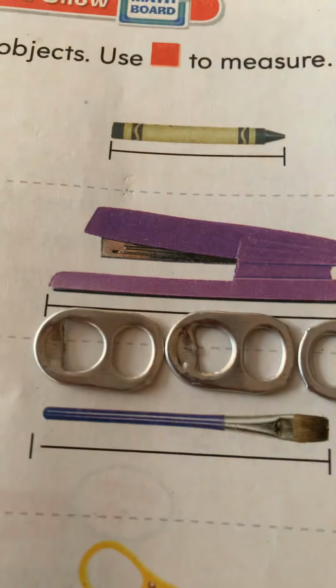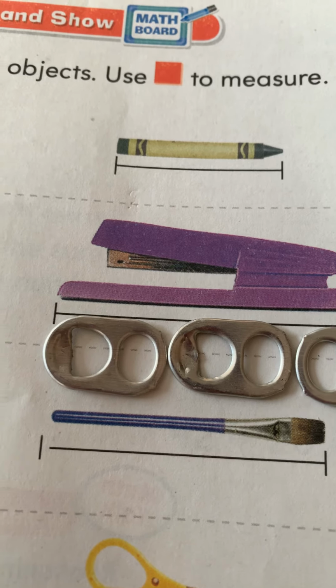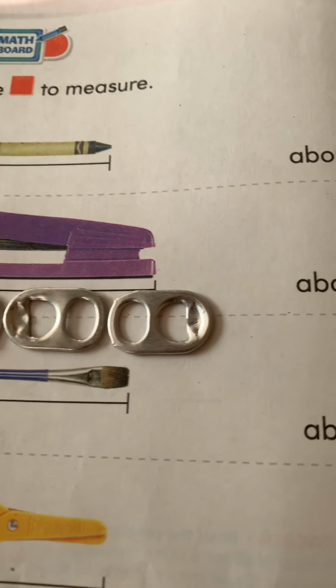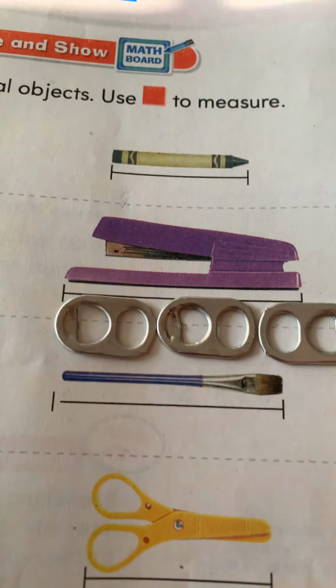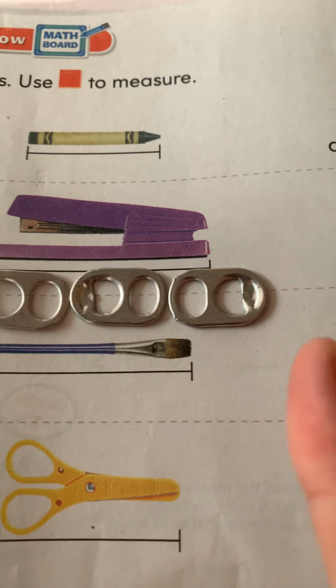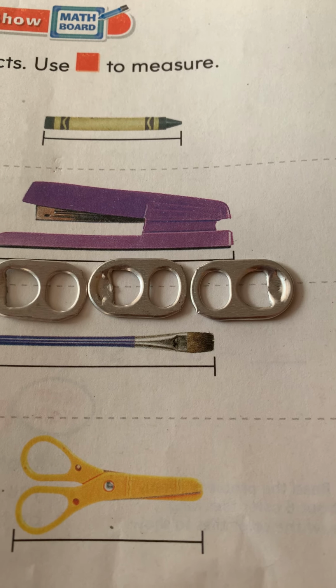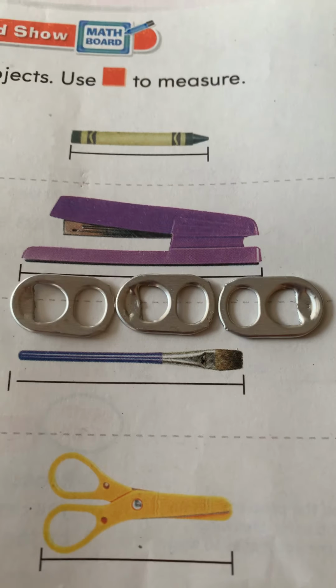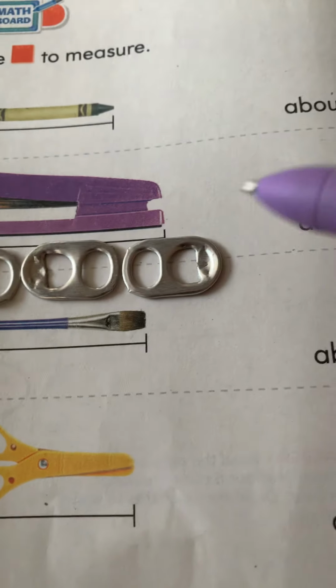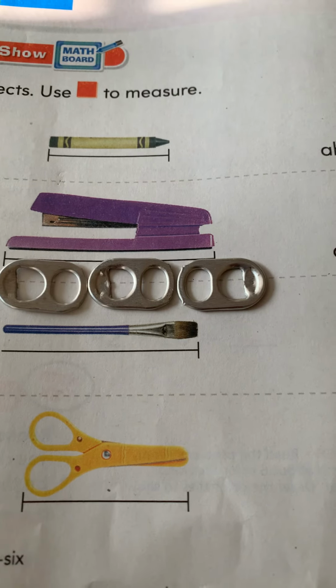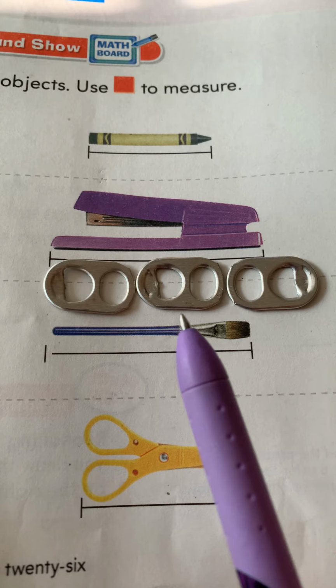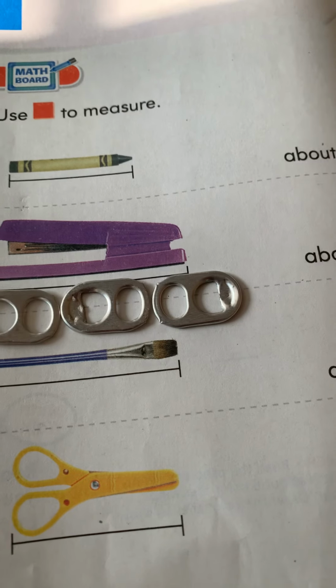This time I know that it's at least 2 Coke tabs in length. But then if I look at this third one, more of the tab is stretching beyond the stapler. Therefore, that means I cannot count this tab in my estimate. I have to just count these 2. So it's about 2 Coke tabs in length.